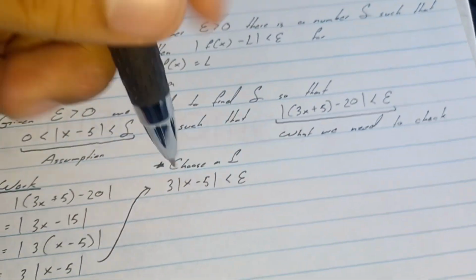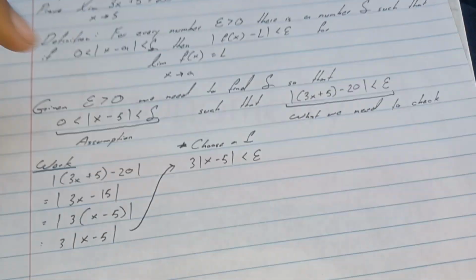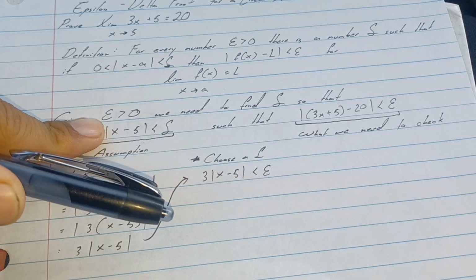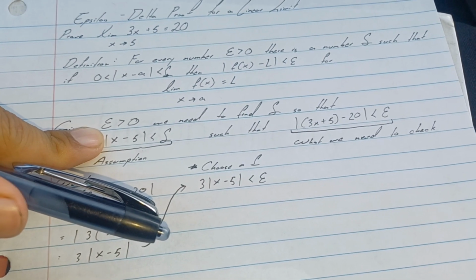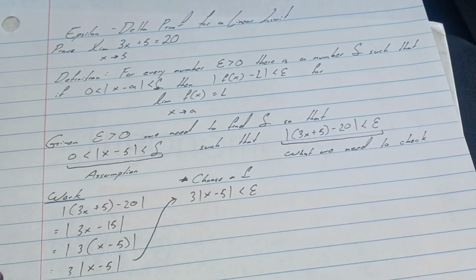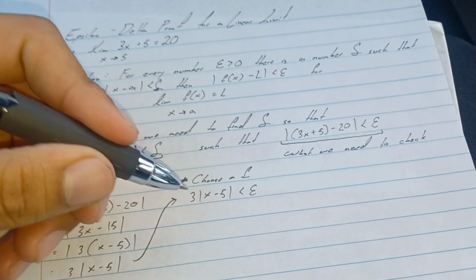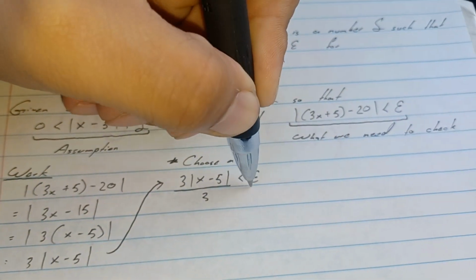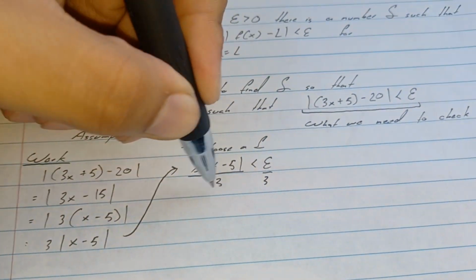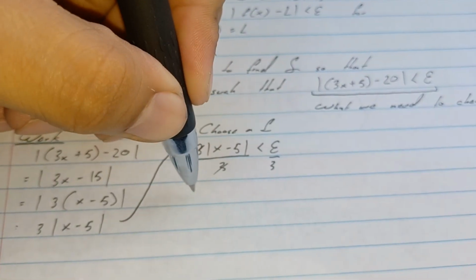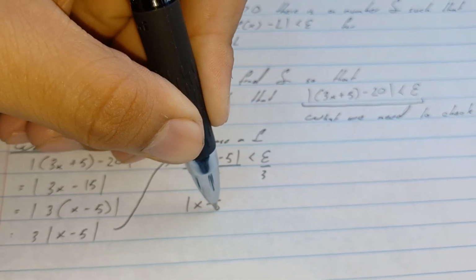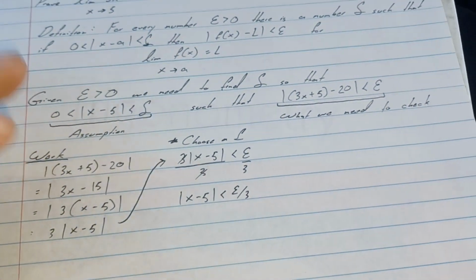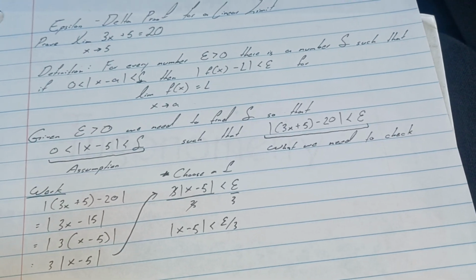If we want to make what we need to check look more like our assumption, the absolute value of x minus 5 is less than delta, what do you think we need to do to get rid of the 3? That's right, we need to divide both sides by 3. These are obviously going to cancel out, and we're left with the absolute value of x minus 5 is less than epsilon divided by 3. Boom, we found our delta that we can use.